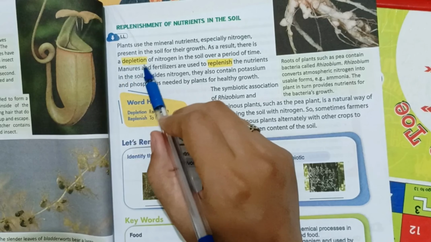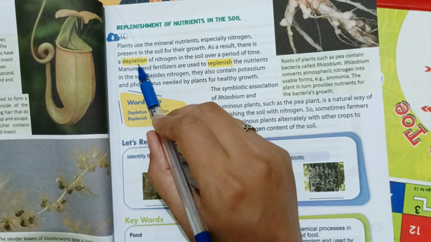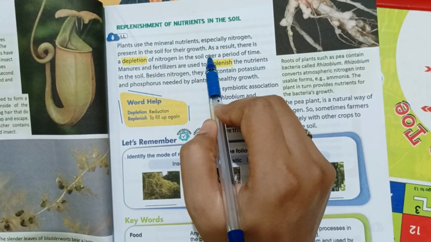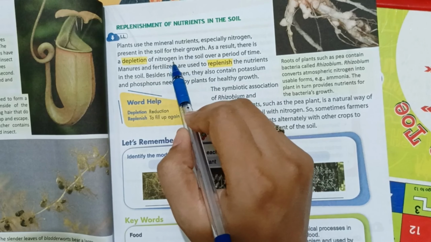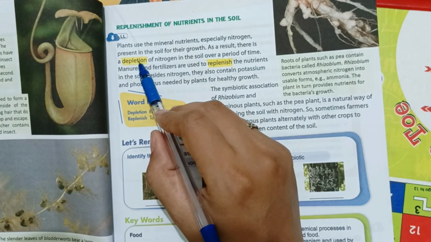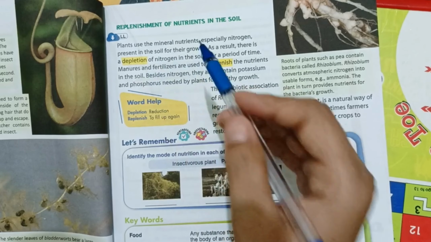Here a particular word is used, you can see depletion. Okay, depletion means decrease in the amount of nitrogen in the soil because the plants are using it for their growth. So slowly the content of nitrogen will get depleted, or you can say will get decreased in the soil over a period of time. So what happens?